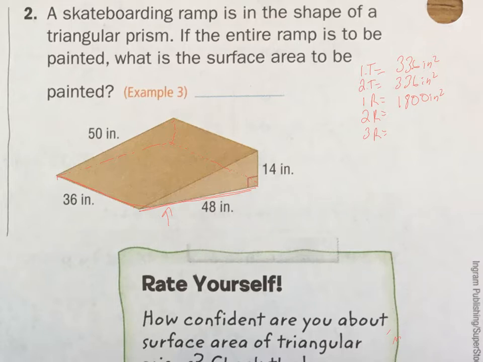Okay, so this one is a this by this. Well, we know this is 36 and this is 48. So area equals 36 times 48. Let's do that. 36 times 48 equals 1,728 inches squared.